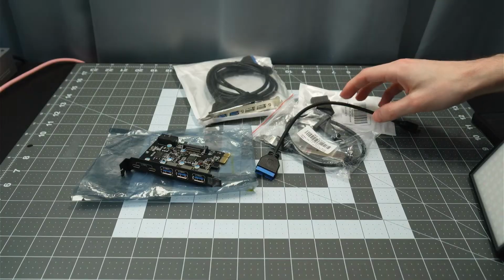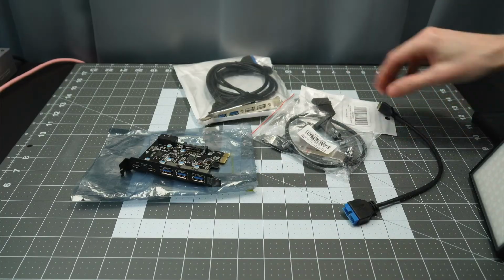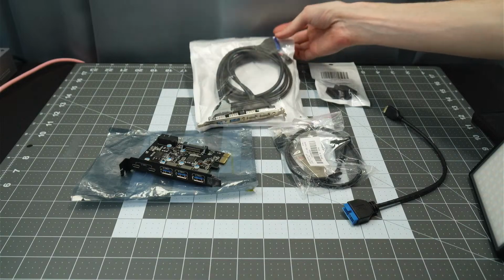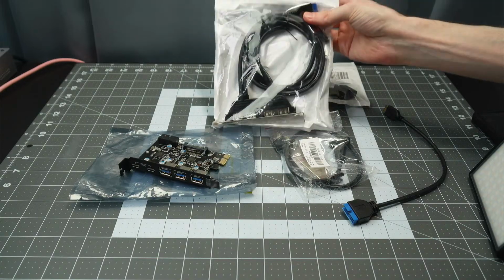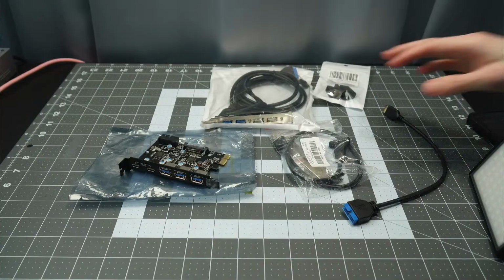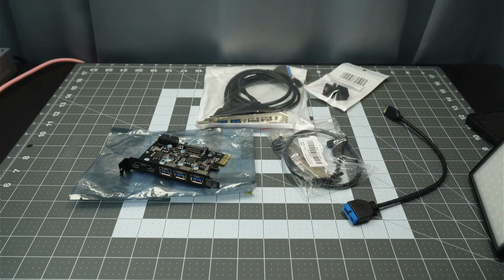So I've had these components for a while, but there's a few considerations. There are various types of headers on the motherboard for USB ports. And depending on your motherboard, you might have some, you might have other ones. However, I'm going to show most of it here.